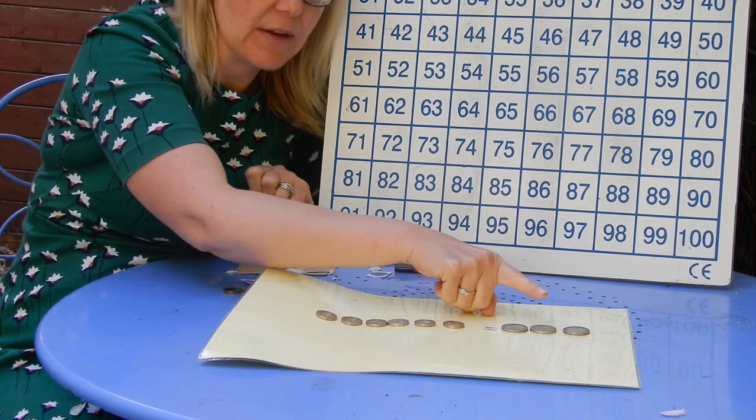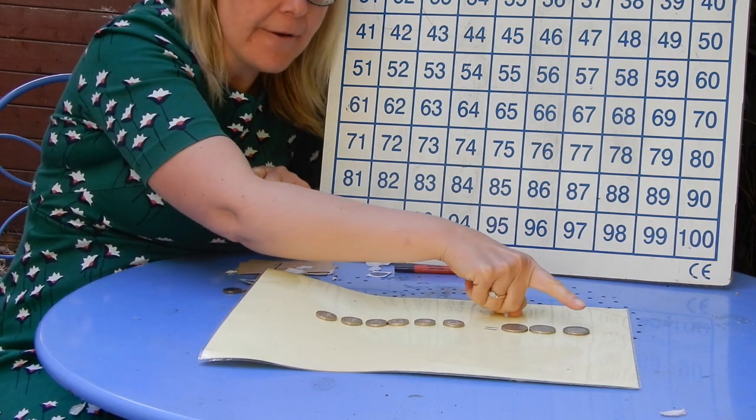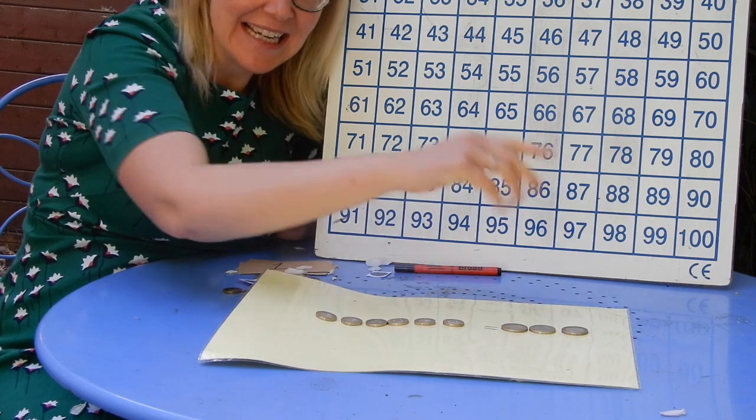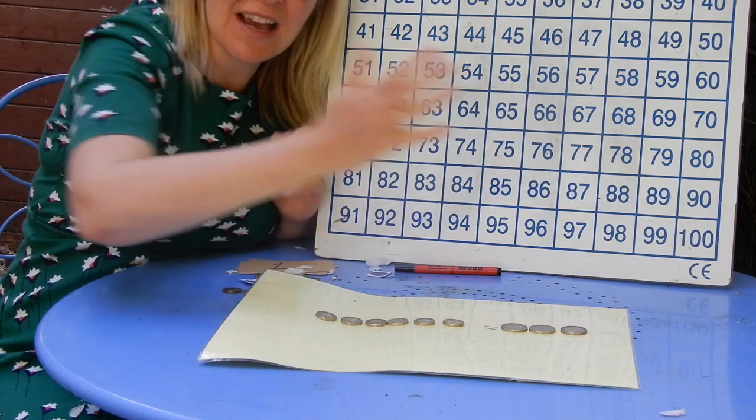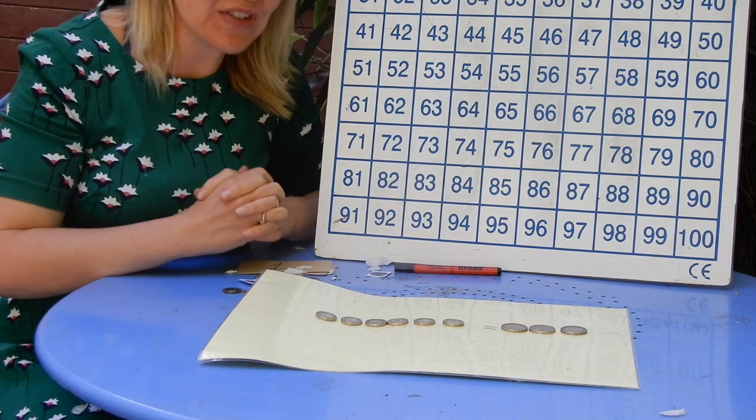1, 2, 3, 4, 5, 6. £6 on this side and £6 on this side. It's an equal balance. They are equal, the same.